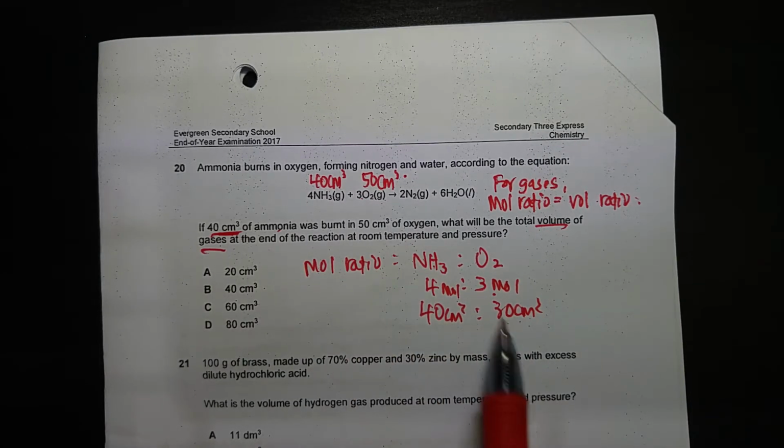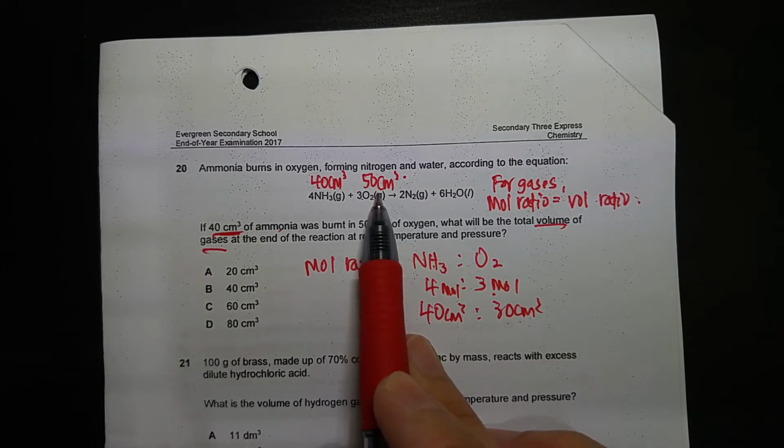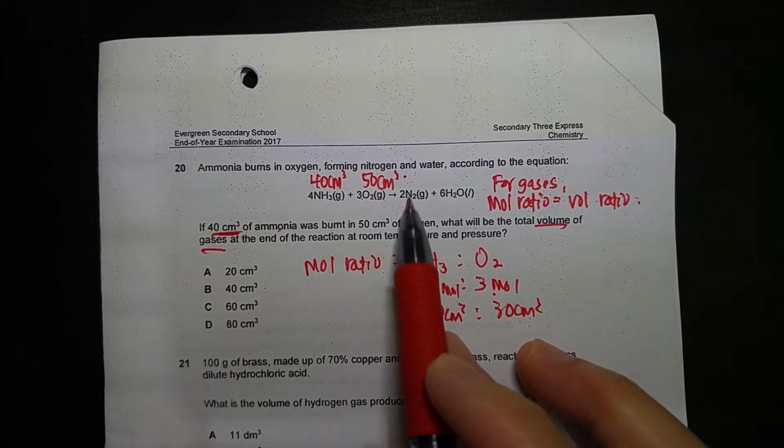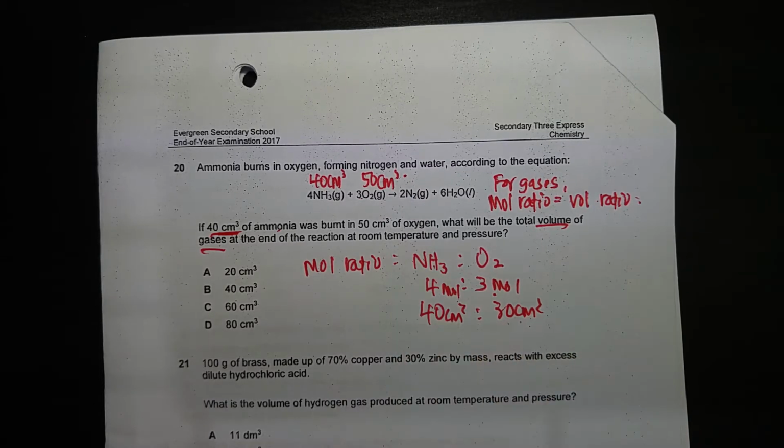Okay, I need 30. What is available? How much volume of oxygen is available? It's 50. So which means that 20 cm³ of the oxygen will be unreacted, which means that this 20 cm³ of oxygen would remain at the end of the reaction.